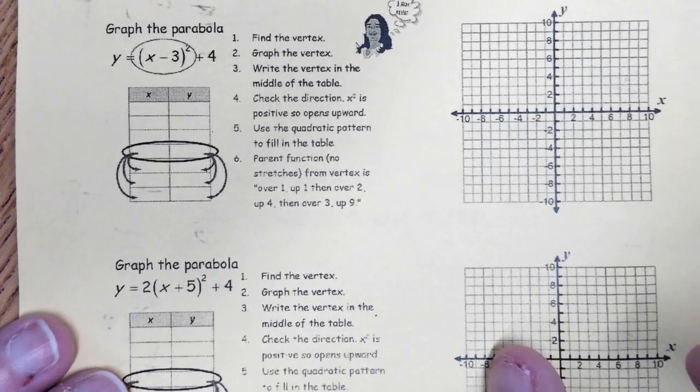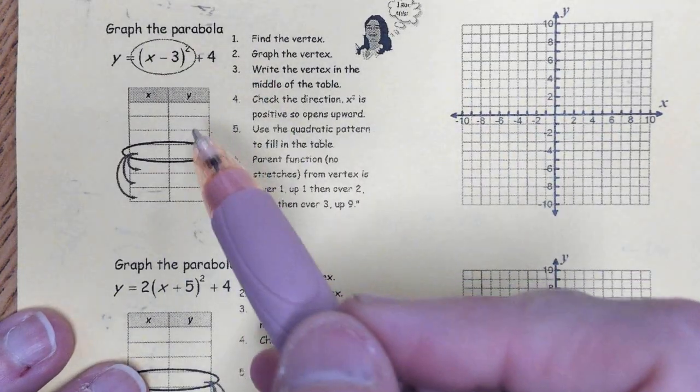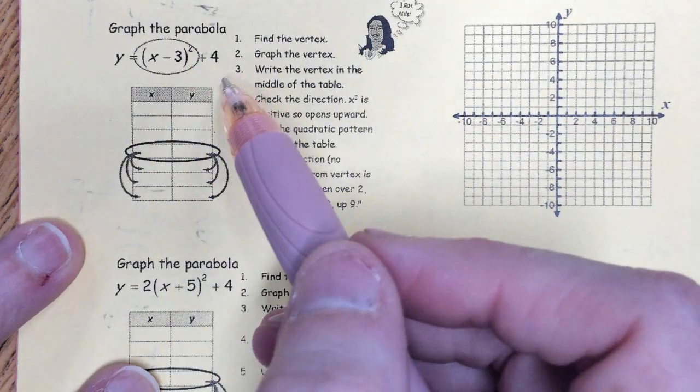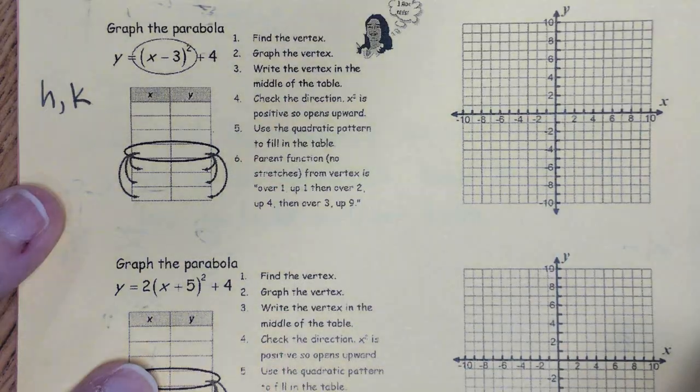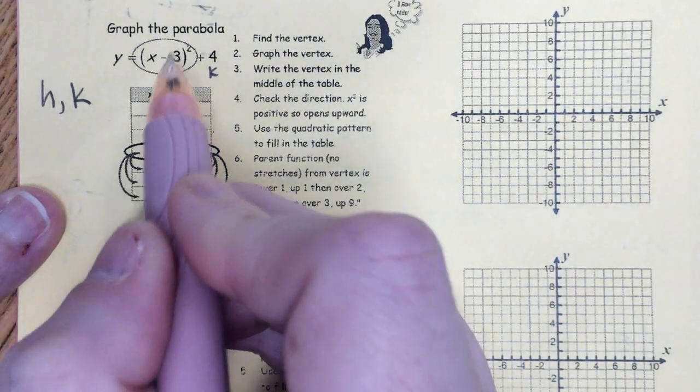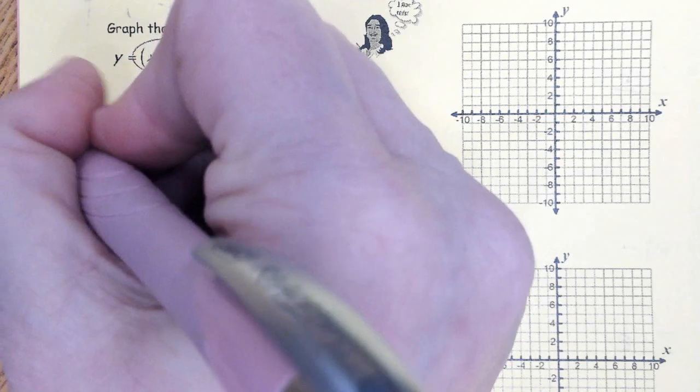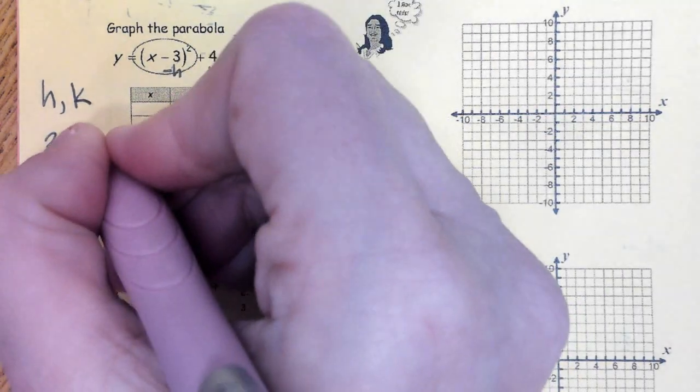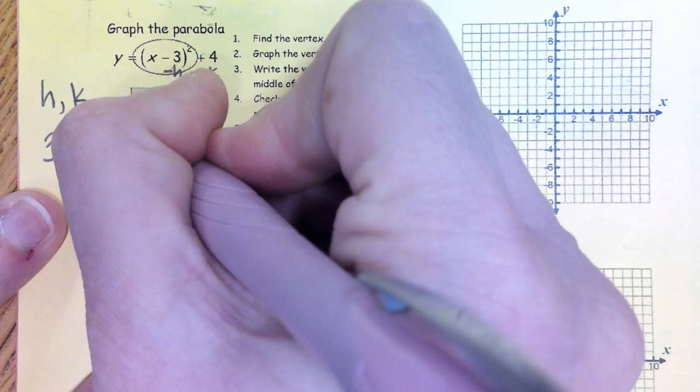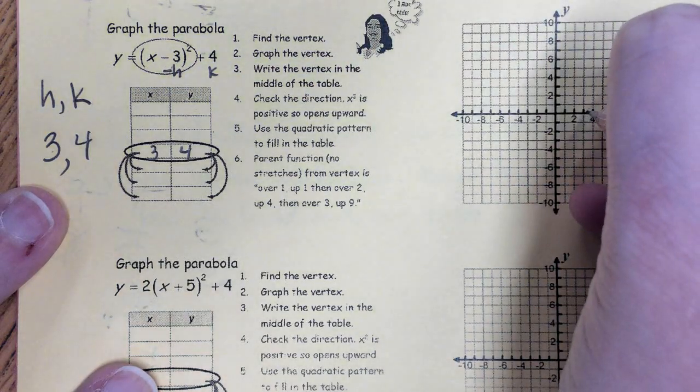Okay? Now, let's look at this parabola. Let's look at this one. This one is x minus 3 squared plus 4. So first thing I had to do is I got to write h, k. Okay? Well, this is negative h and k. So what's the opposite of negative 3? Positive 3. And 4, I just write down exactly what I see. So my vertex is 3, 4, which is over 3, 4.